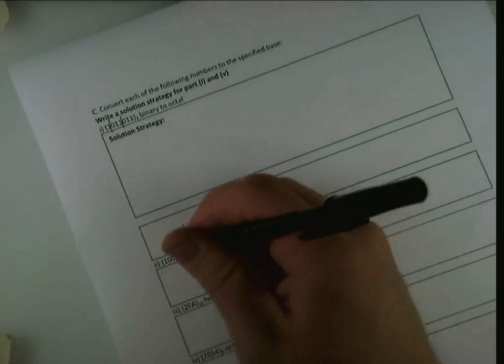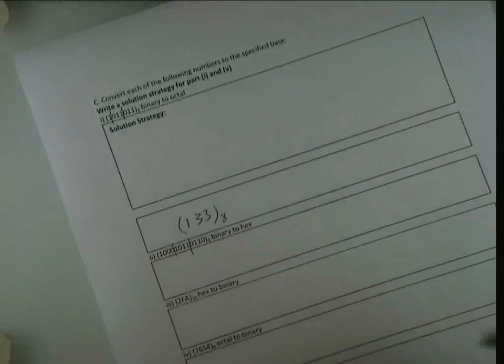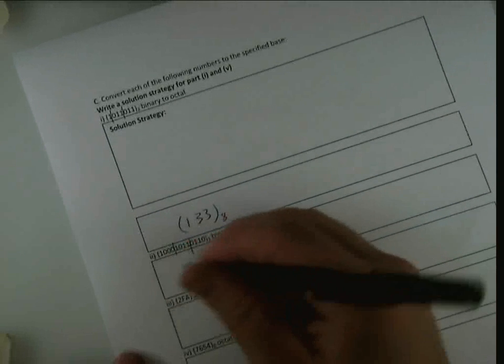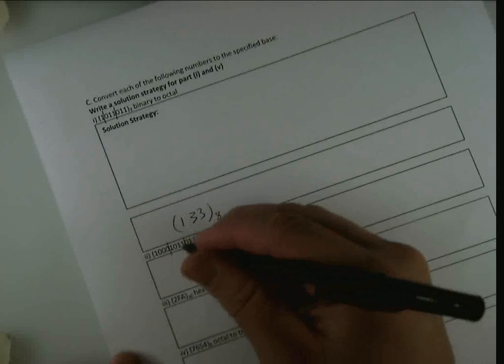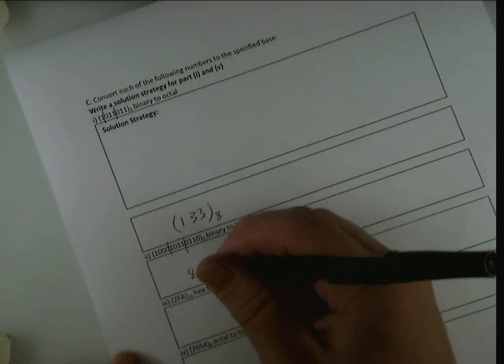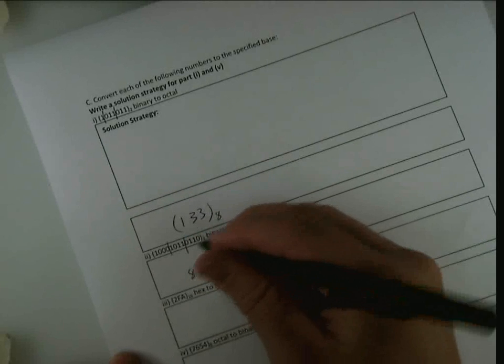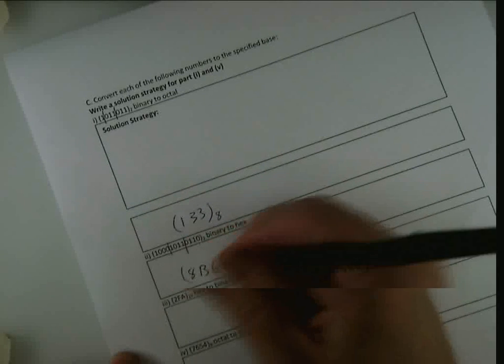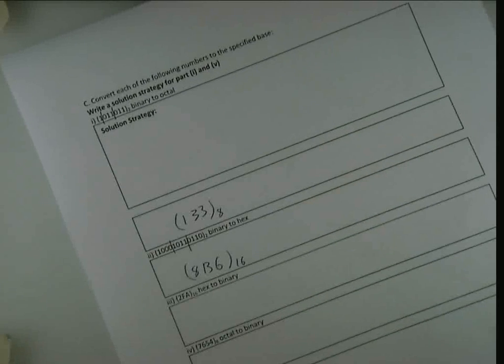Similar thing here. We're just going to have our divisions. We don't need any leading zeros, fortunately. This is 8. 8 plus 2 plus 1 is B. 4 plus 2 is 6. So that's base 16.